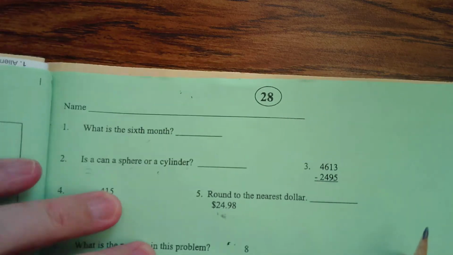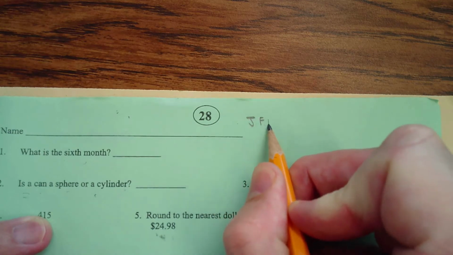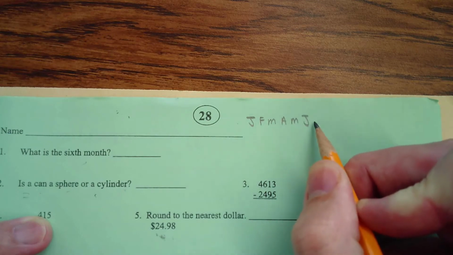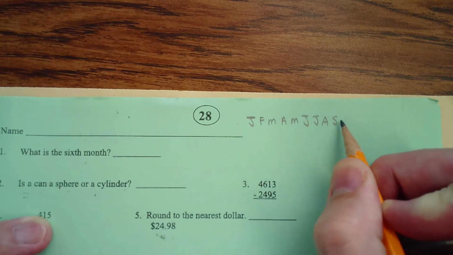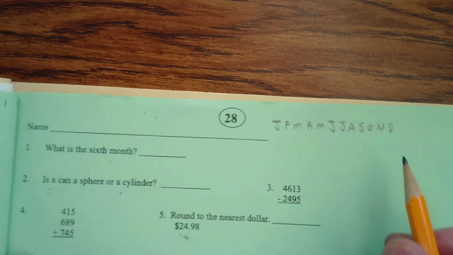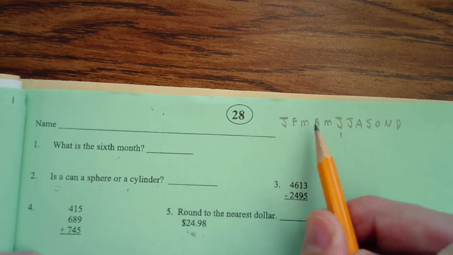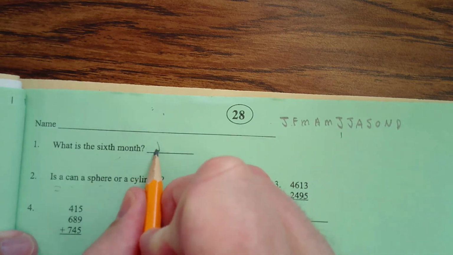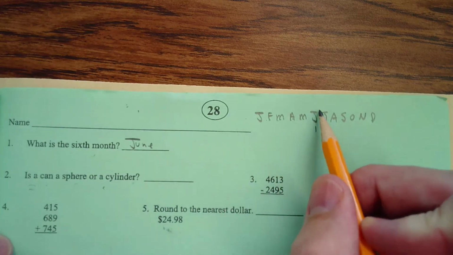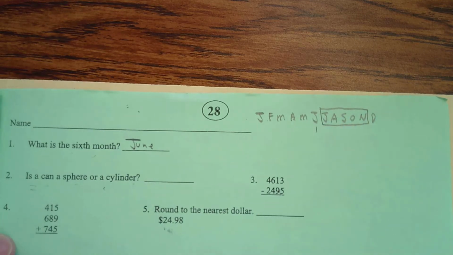Well, if we get our calendar out, or if we just list them, we have January, February, March, April, May, June, July, August, September, October, November, December. So the 6th month, 1, 2, 3, 4, 5, 6: January, February, March, April, May, June. I always like it when I set it up this way because if you look here, starting in July, August, September, October, November, it's my name, Jason.